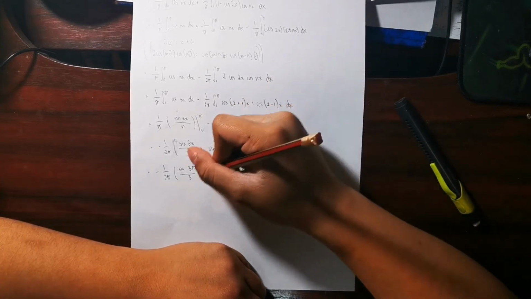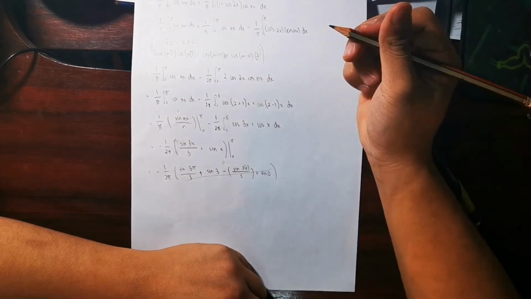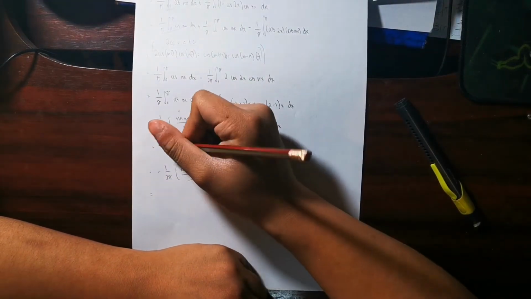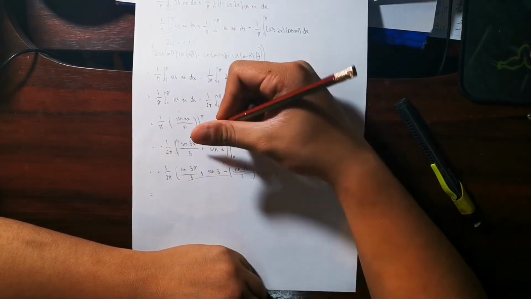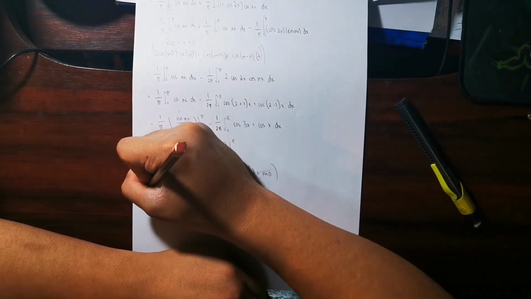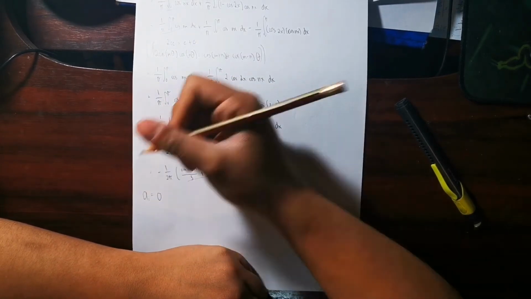So here again we'll just get a 0 value inside. So multiplied, negative 1 over 2 pi times 0 will just be 0 again. So a sub 1 will be equated to 0.